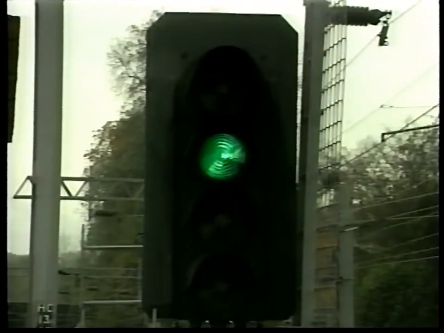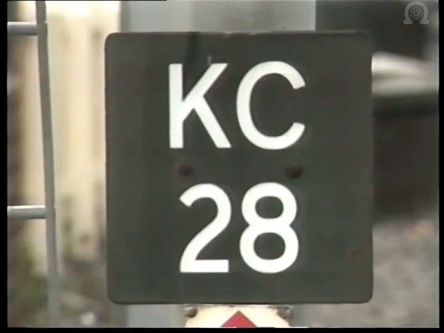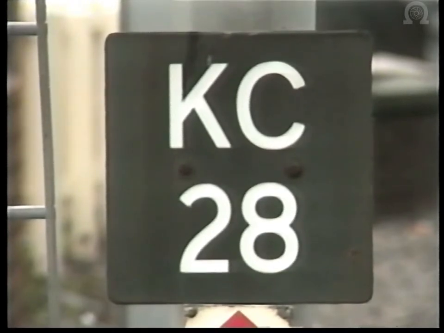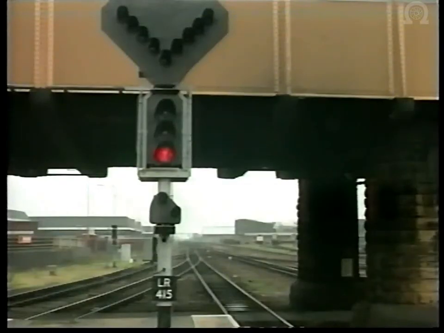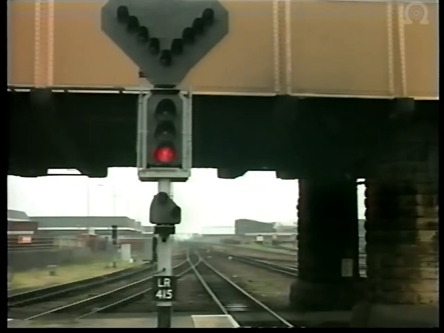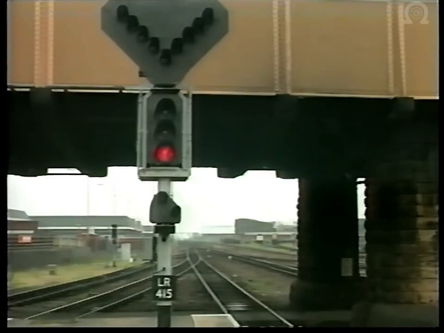Fairly straightforward, wasn't it? But you'll note that the whole operation was disciplined. No shortcuts, signal number quoted at every step. Let's have a look at a more complex situation. Here we have a controlled 3-aspect signal with 2 position light junction indicators and a position light subsidiary signal.